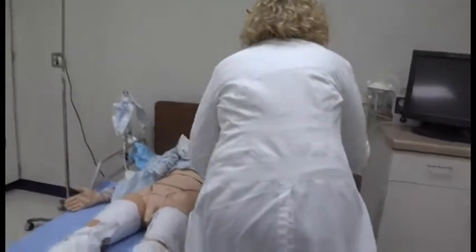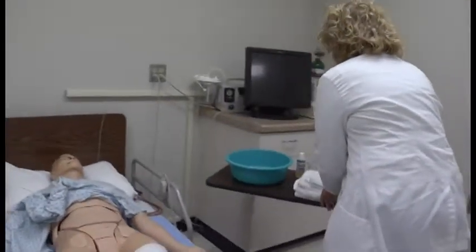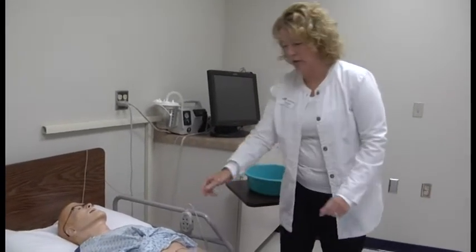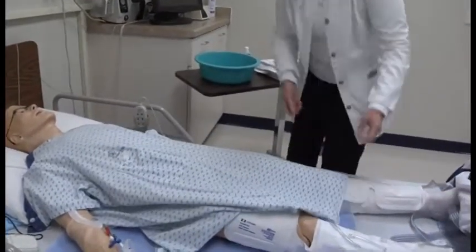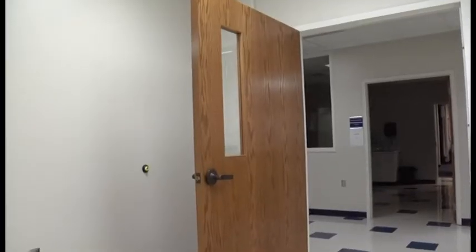I have warm water, washcloth, and towel. At this point, as the student, you would not want to leave your resident or your patient uncovered like this. You only want to uncover the parts that you're working with. You want to keep your patient warm at all times. And make sure when you have your patient uncovered and you're performing your partial bath that you have the door closed and provide for patient privacy, either with the room door or a privacy curtain.